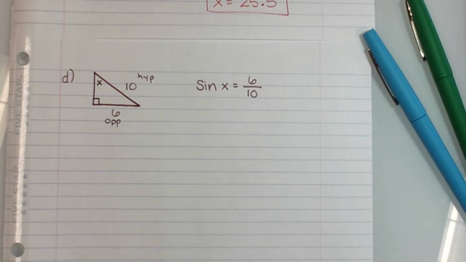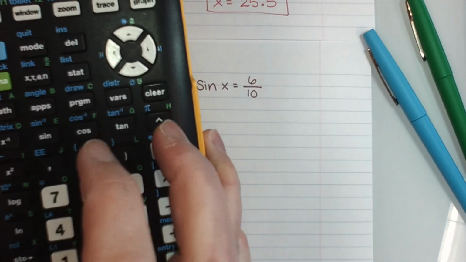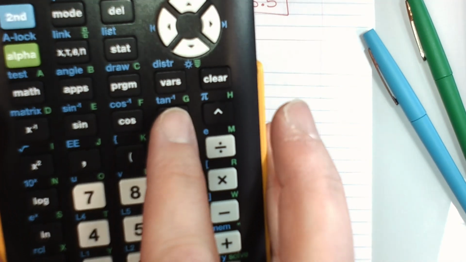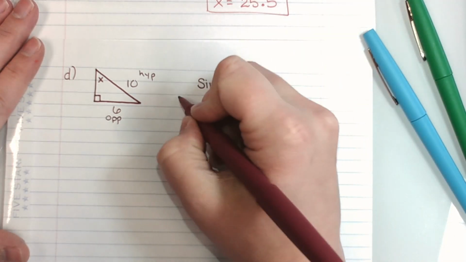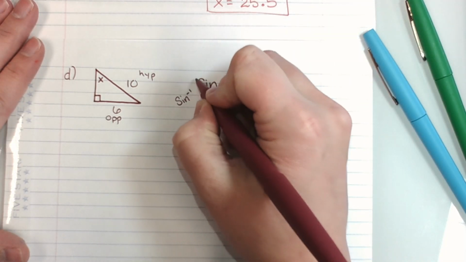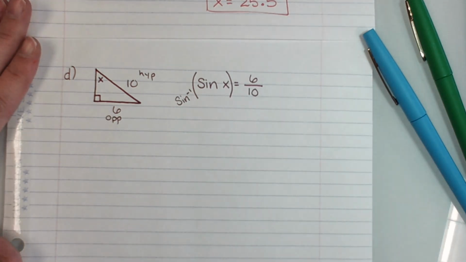It's not called that, but yes. It's inverse trig. Inverse trig is the sine with what looks like a -1 exponent. Do you notice on your calculator that little -1? That's inverse trigonometry. It's trig's opposite operation. So if I want to get rid of sine, I take sine inverse.